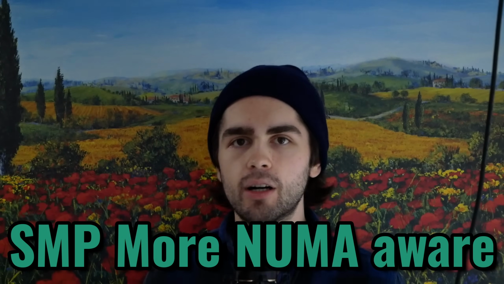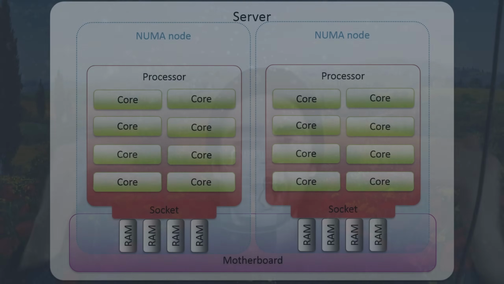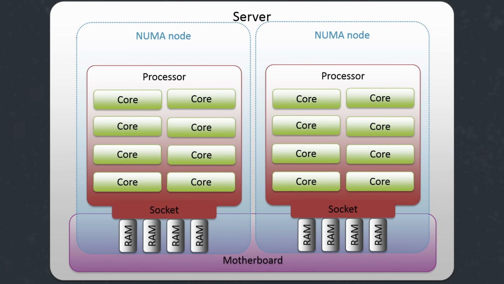Now let's go to SMP calls that are now more aware of NUMA topology. Let's just explain what NUMA is real quick. When you hear NUMA, you should always think of how far one core is from another. When you have a NUMA-enabled system, it means that we know how far core 1 is from core 2 and how long it would take for us to execute something on another core.